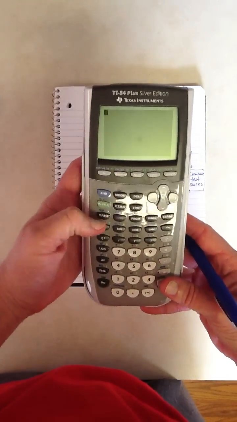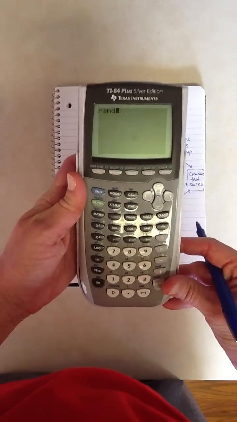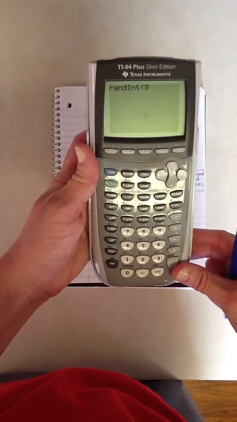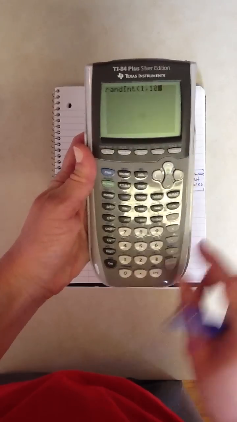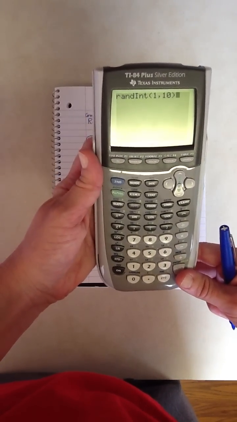So now I would split these up. I'm going to use my calculator again, hit math, go back to your probability tab, and I want number 5, random integers, from 1 to 10. I'm going to have 2 groups with 5 boys each.